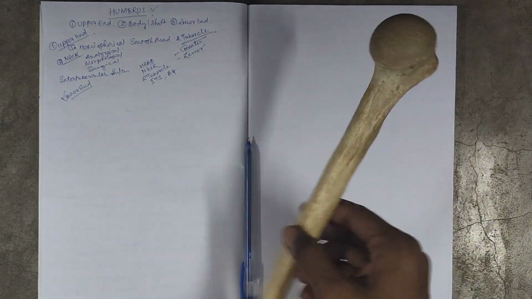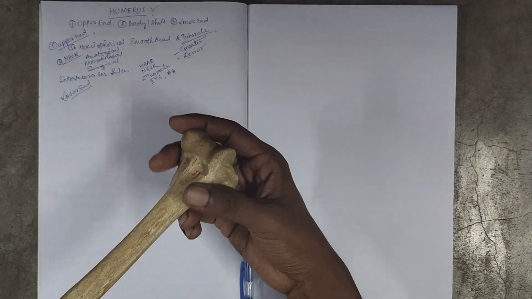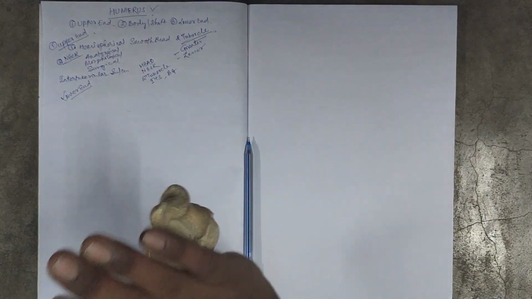Lower end has two parts. One is articular part and one is non-articular part. This one is the lower part. Okay, you can see that very clearly. This is the anterior part of the lower part and this is the posterior one.